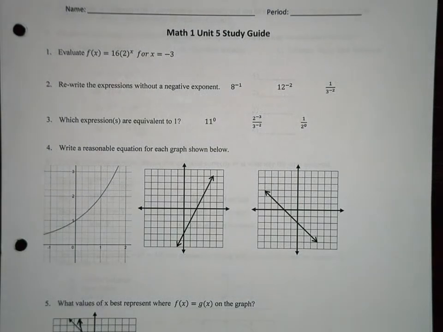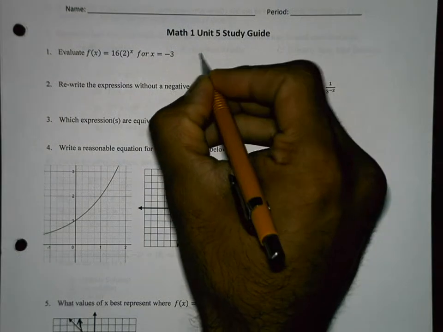This is the Unit 5 study guide for retesting. Looking at number 1. Number 1 says evaluate when x equals -3, so I'm going to substitute a -3 in there.